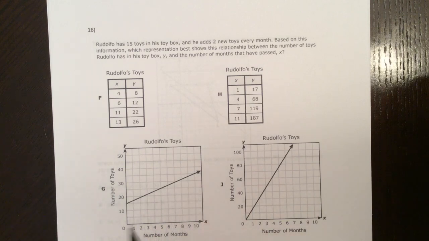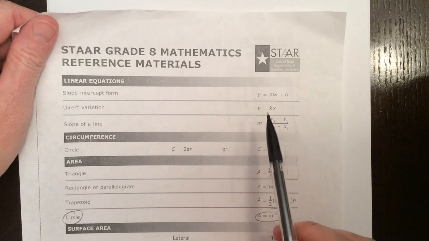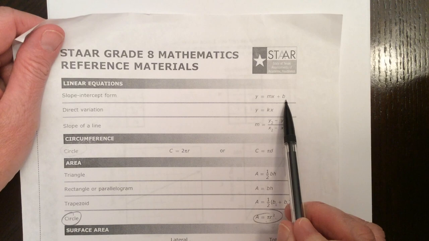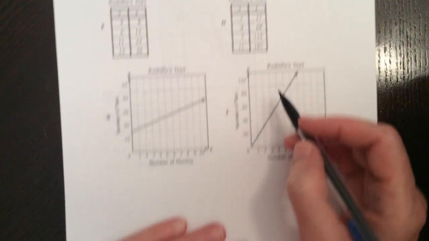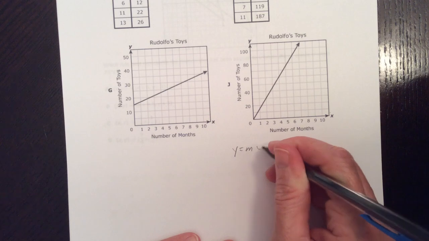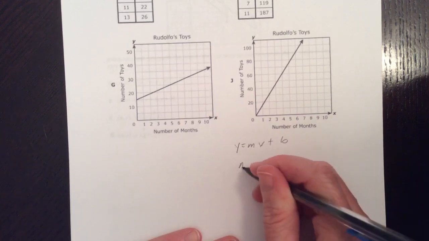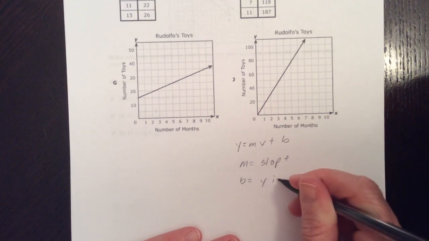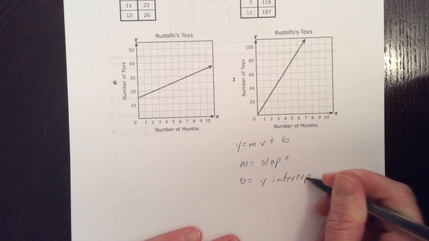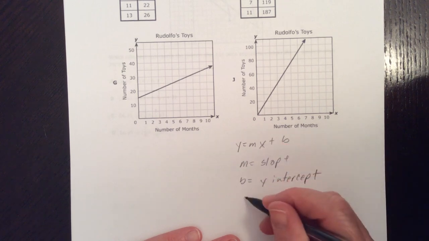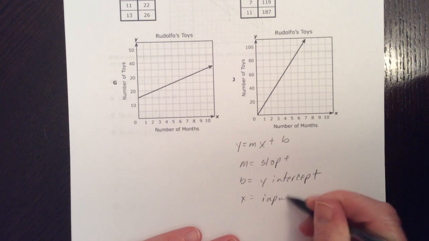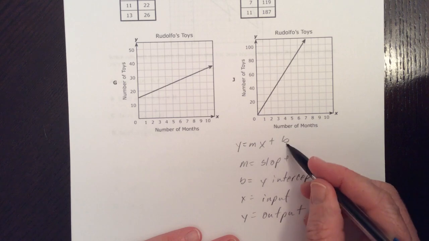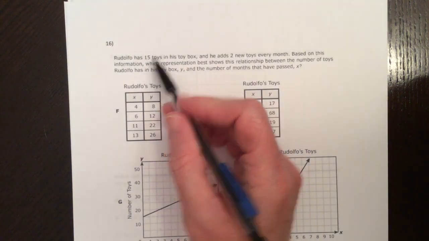On this one, since we're starting with 15, that is telling us we are starting with a fixed amount, and we're going to use this equation. Y equals mx plus b. M is your slope. B is your y-intercept. X is input. Y is output. Okay? We know B is 15.